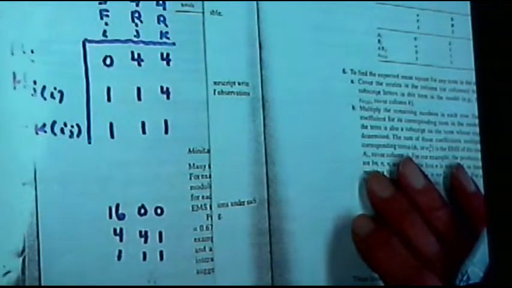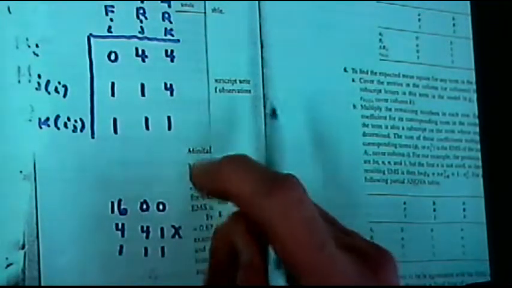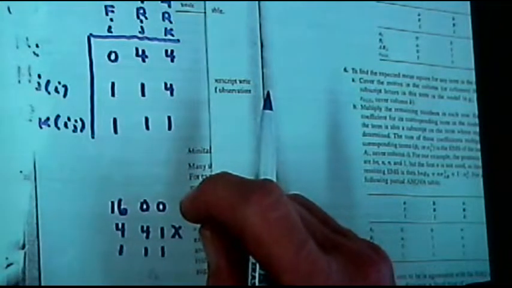It says, do this provided the subscript on the term is also a subscript on the term whose expected mean square is being determined. So when I do this, and I look at my 3 products again, 0, 1, 1, I'll throw this one away because it doesn't satisfy that condition.